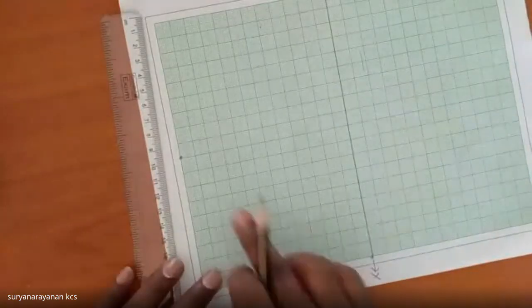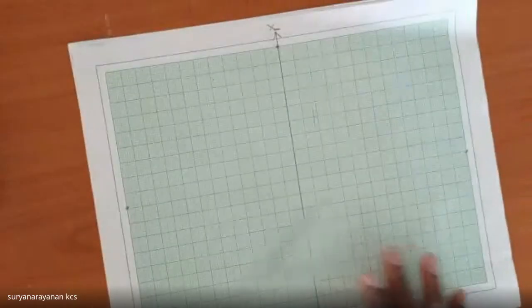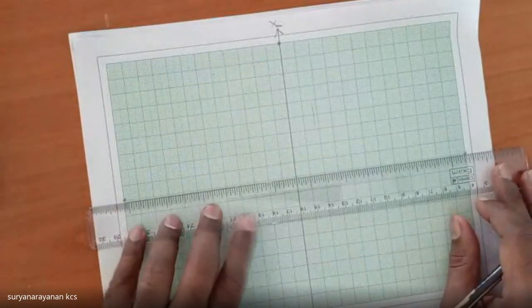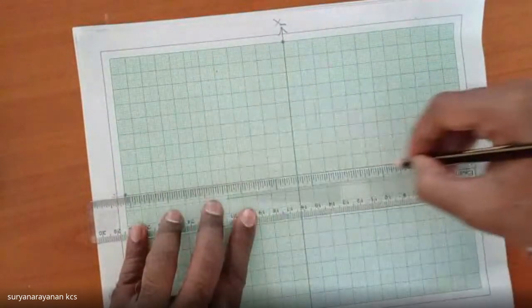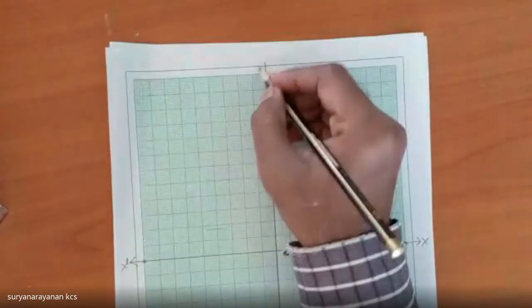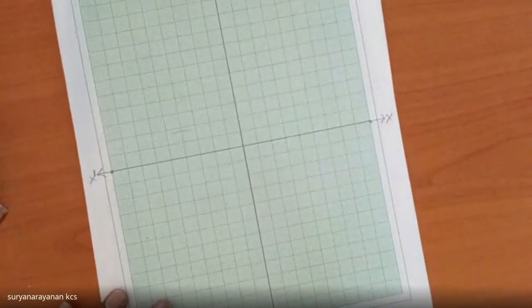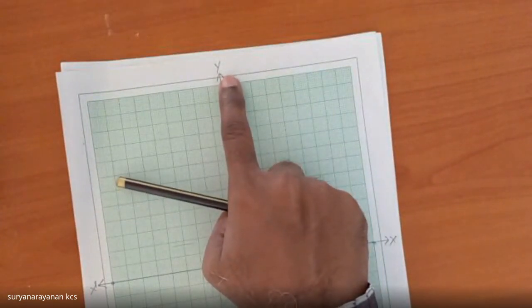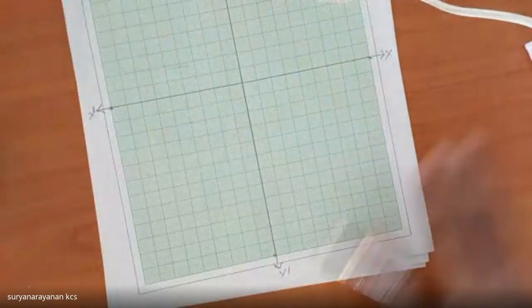Have you taken 8 centimeters, Mahima, on your graph sheet? Yes, sir. Now, join these 2 points. Join the 2 points here. Then mark here y dash. Right here at the top, write capital letter Y. At the bottom, write y dash. Okay.